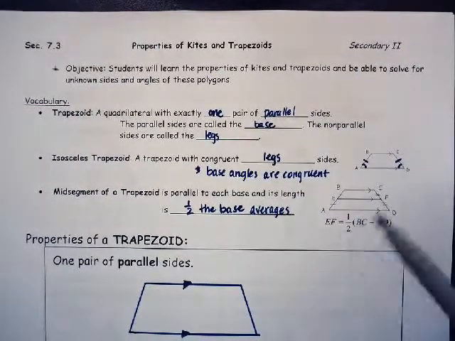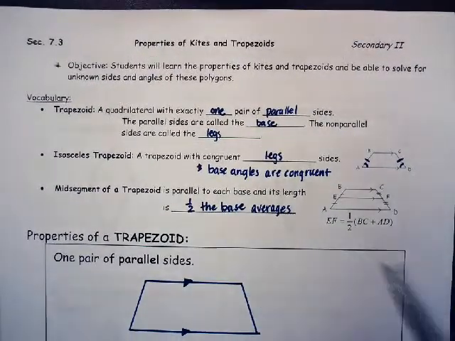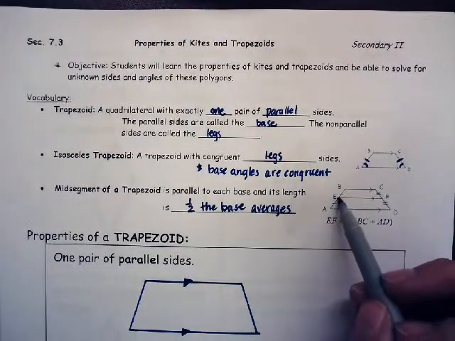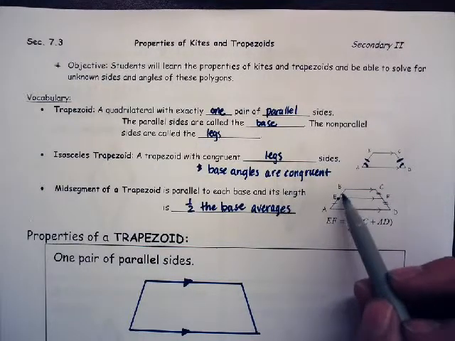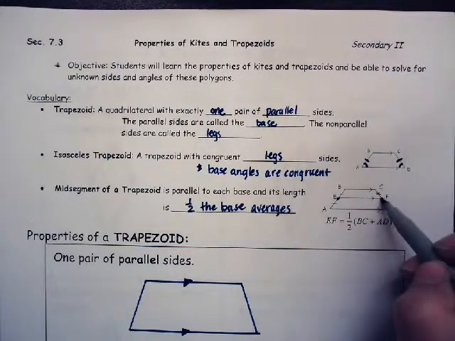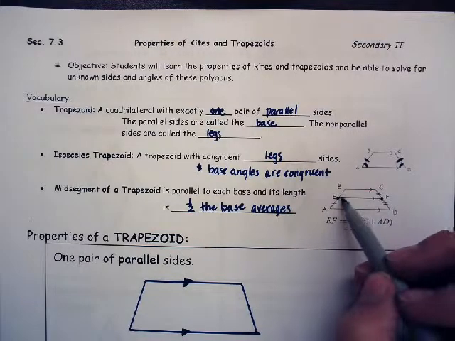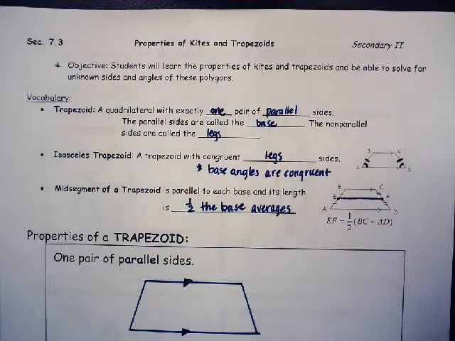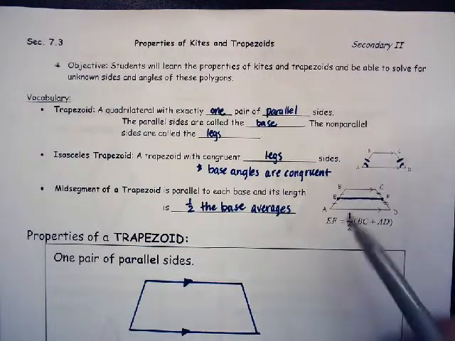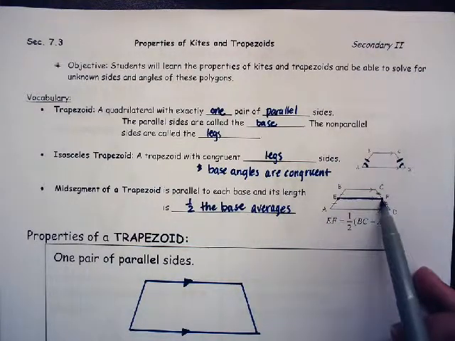The midsegment of a trapezoid, as we learned from triangles, means that E is the midpoint of AB and F is the midpoint of CD, and if I connect those two together, it's parallel to both bases, and its length is the average of BC and AD. I take BC plus AD and divide by 2, and that will give me the length of EF.